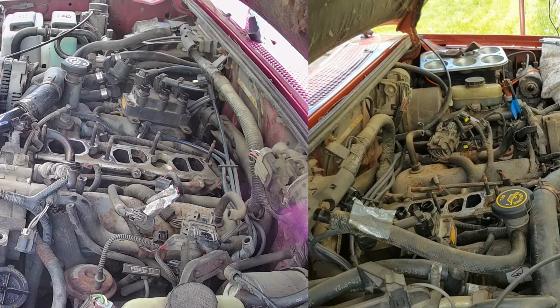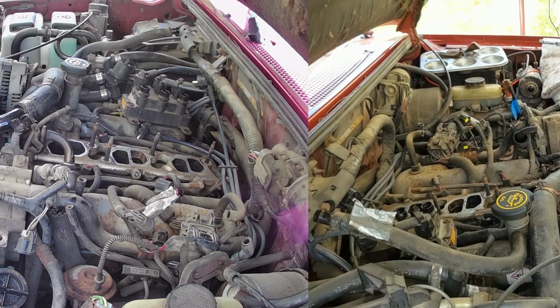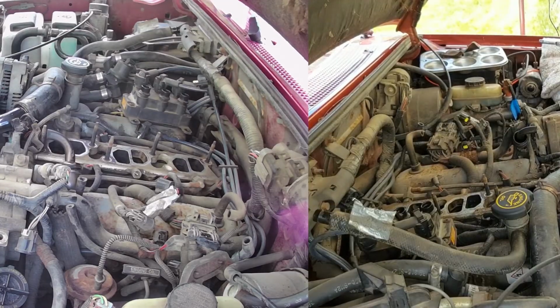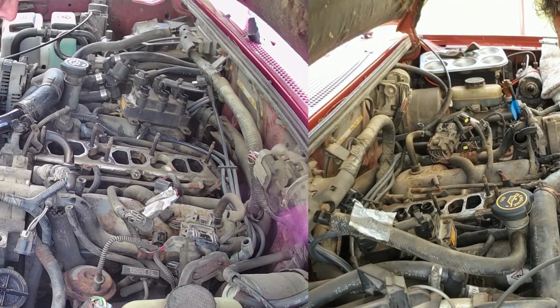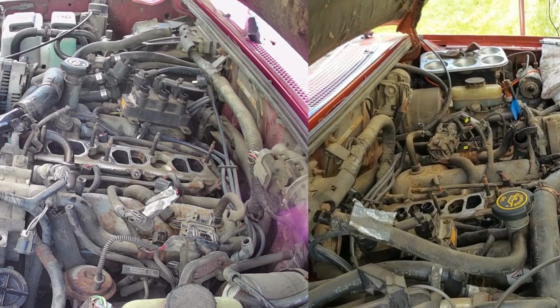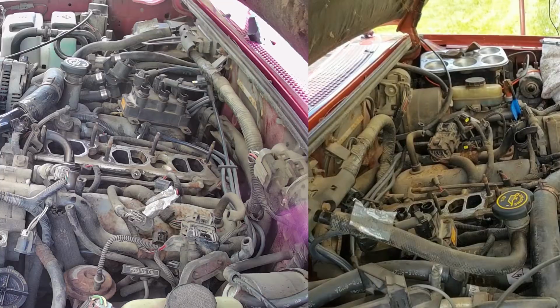I don't know if we'll get to the bike today or not. Eesh. Now ChatGPT told me, and it lied. It straight up lied, because it said that the valve covers didn't have to come off for the lower intake.